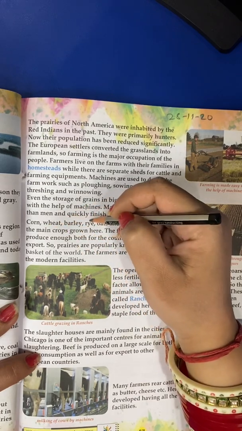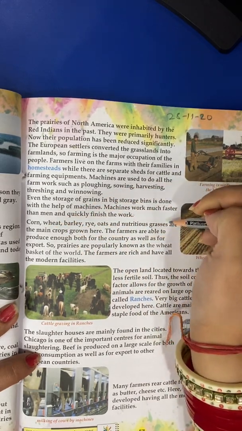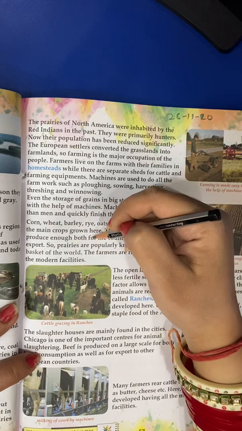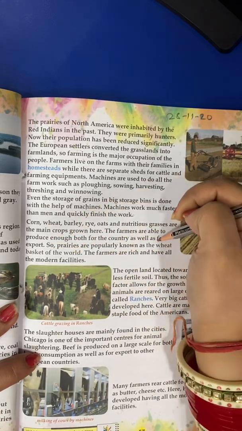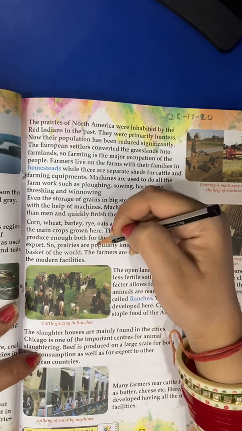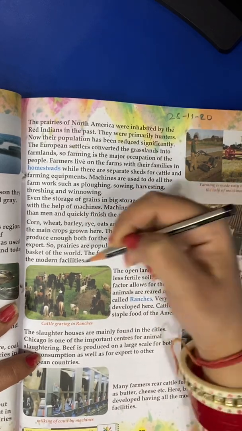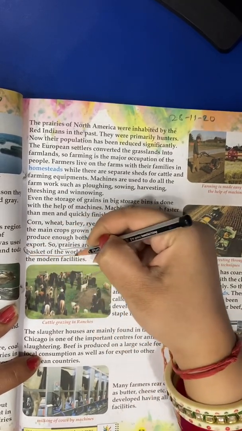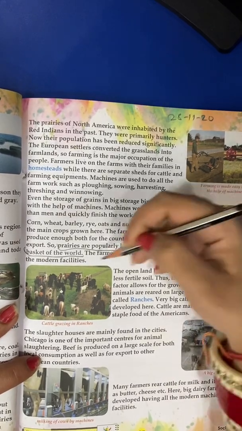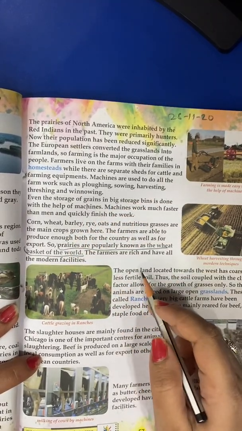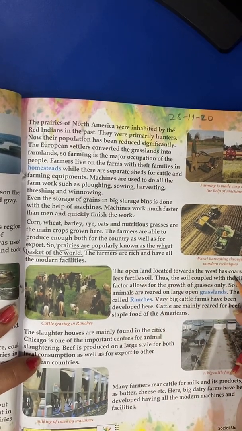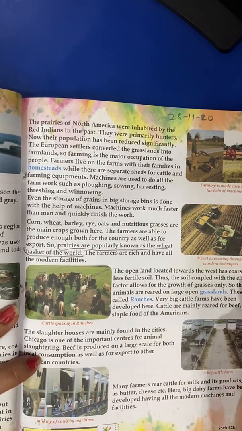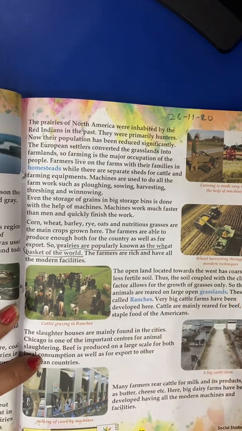Corn, wheat, barley, rye, oats, and nutritious grasses are the main crops grown here. The farmers are able to produce enough both for the country as well as for export. So, prairies are popularly known as the wheat basket of the world. The farmers are rich and have all the modern facilities. The open land located towards the west has coarse and less fertile soil. Thus, the soil coupled with the climate factor allows for the growth of grasses only.